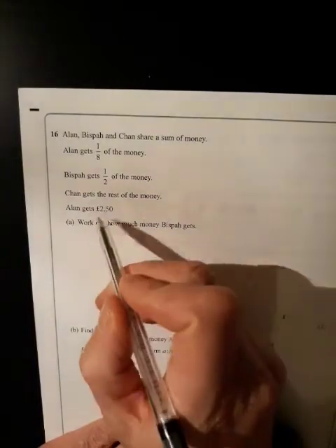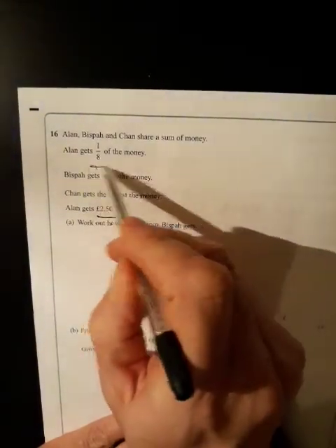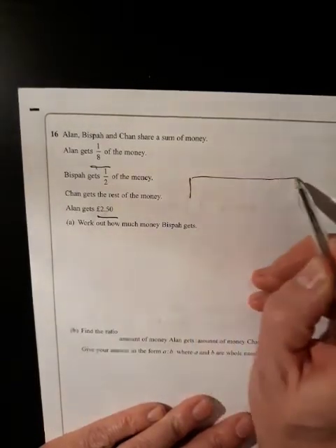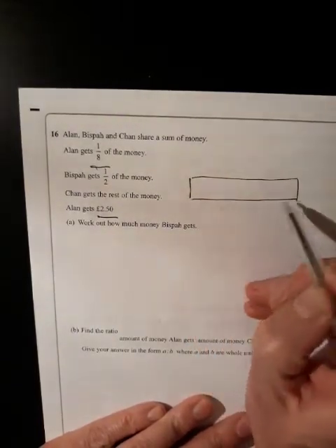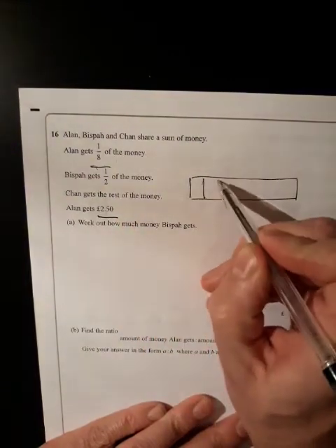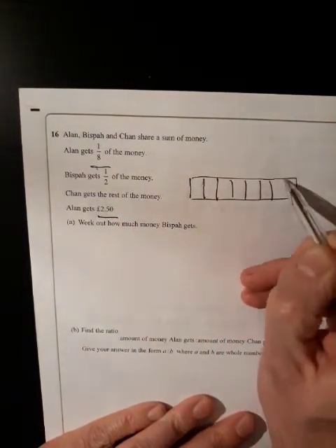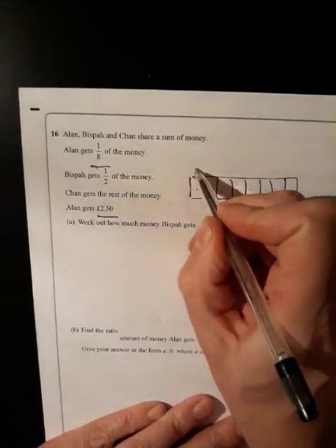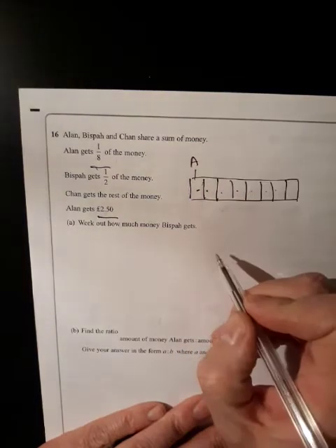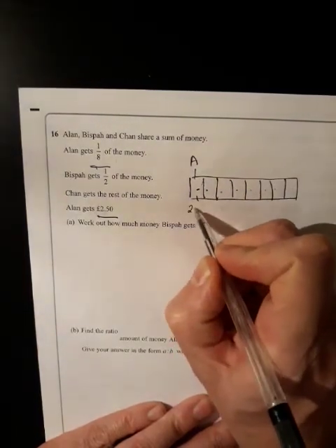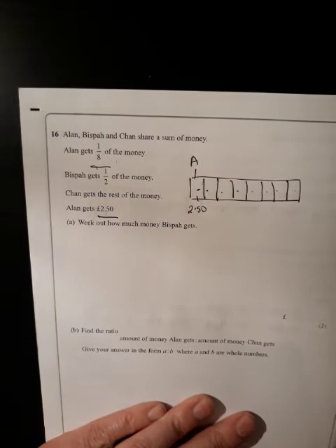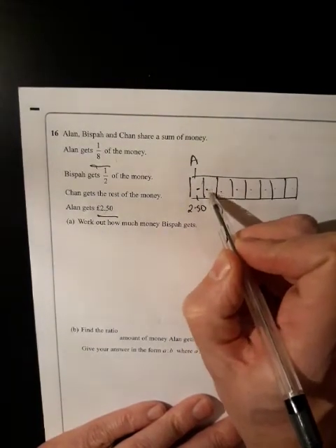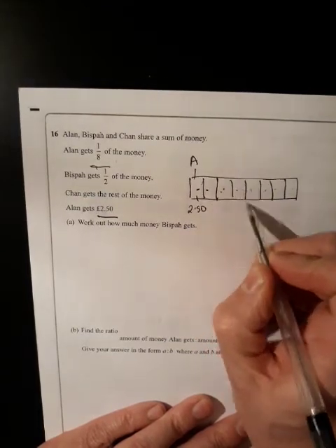Well, we've got a bit of linked information here. If you look at it, the £2.50 is what Alan gets, which is 1/8. So if I draw a little bar diagram to represent that, Alan gets 1/8, so let's just check: 1, 2, 3, 4, 5, 6, 7, 8. So Alan gets that one, and we know that that's £2.50. If we know that's £2.50, each one of these would be £2.50.